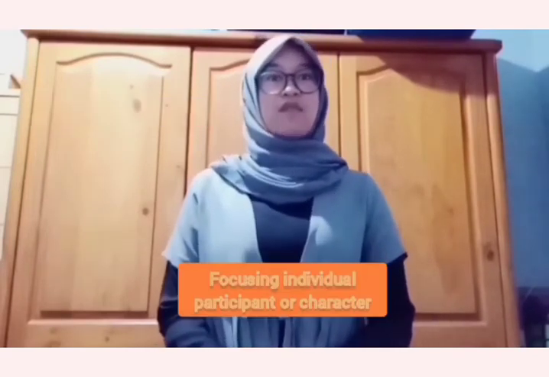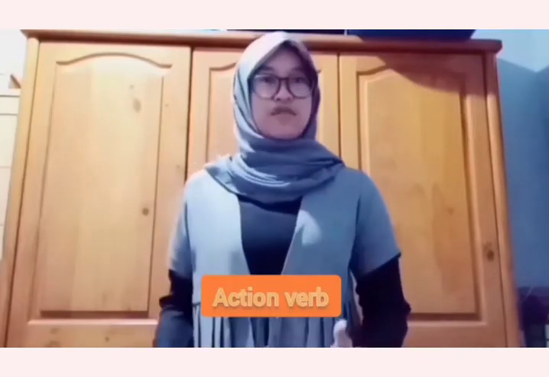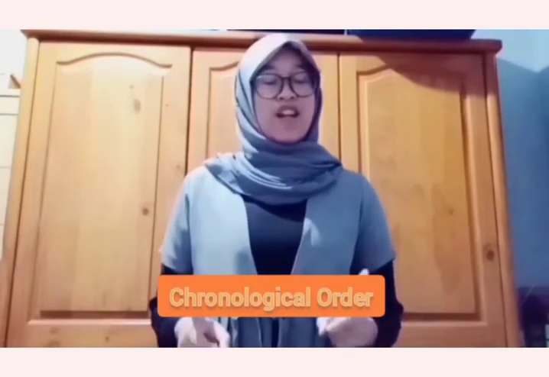So, the language features of spoof text are focusing on an individual participant or character like people, animals, or certain things, using past tense, using action verbs, using adverbs of time and place like in the garden, 2 days ago, and then putting it in chronological order.